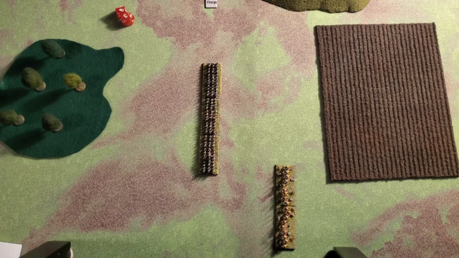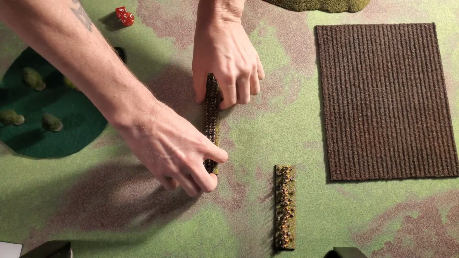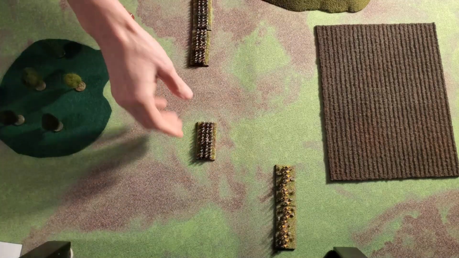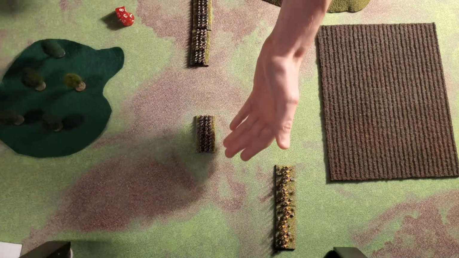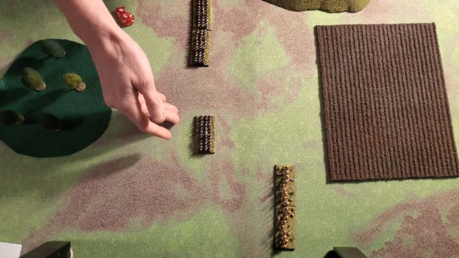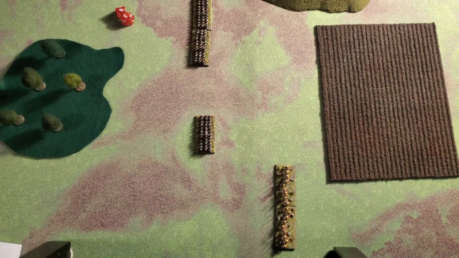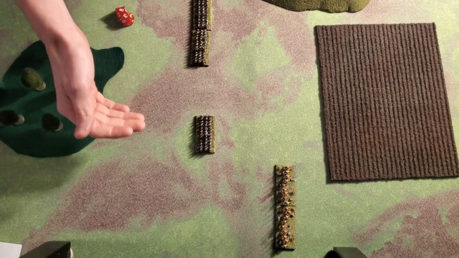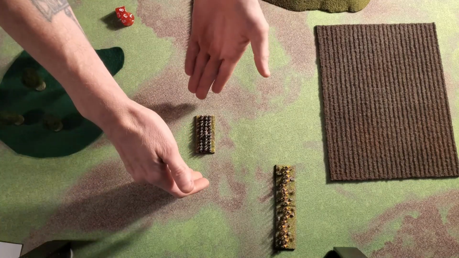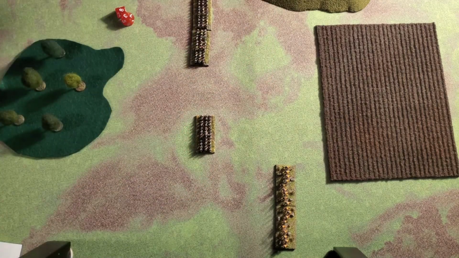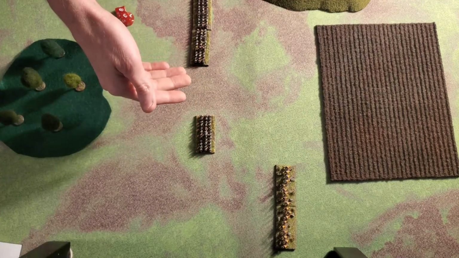The next formation is the square. Again, this goes back to black powder warfare. With a standard formation, a standard unit like this, it has a defined front, rear, and flanks. Typically these units are going to be vulnerable to being attacked from behind and on the flanks. So again, this is close order fighting.